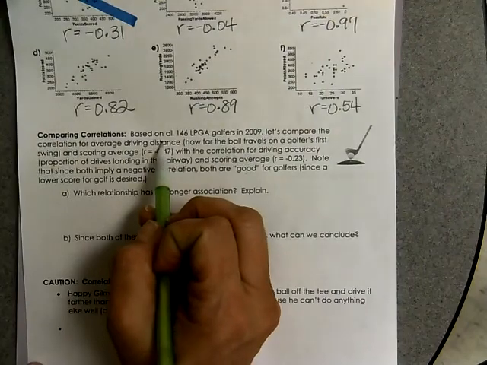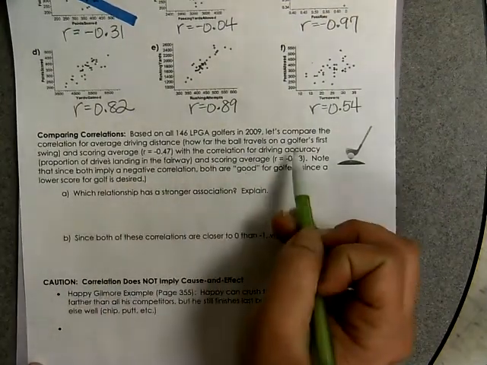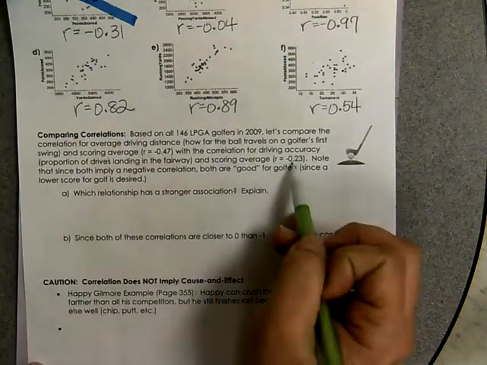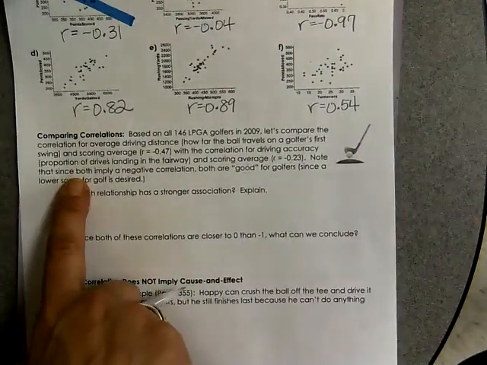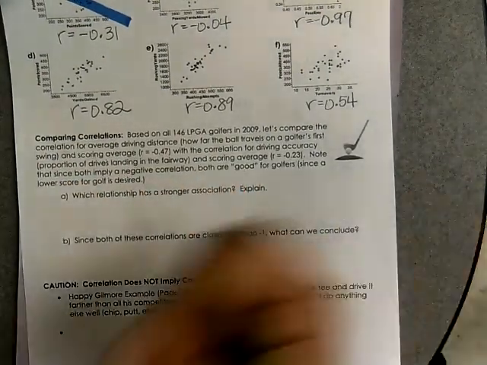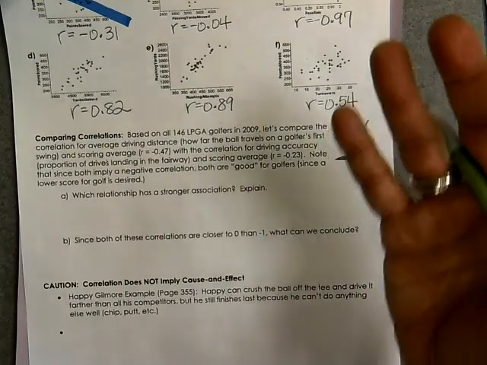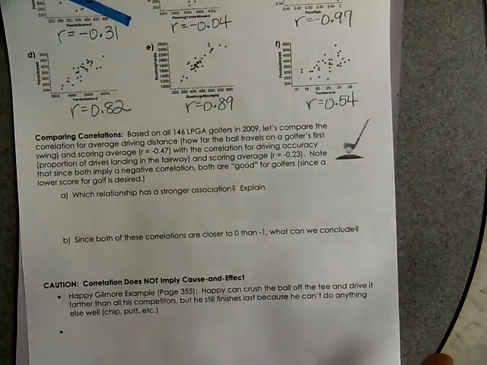So distance and scoring average was negative 0.47. Accuracy and scoring average was negative 0.23. Now, remember that since both imply a negative correlation, both are good for golfers because you want a lower score in golf. So which relationship has a stronger association?